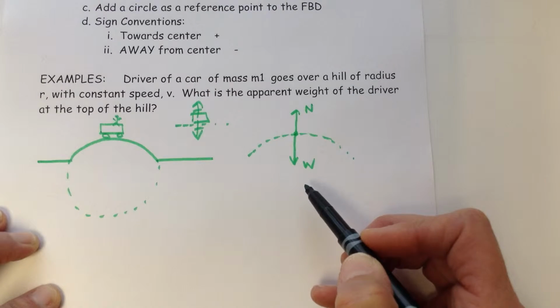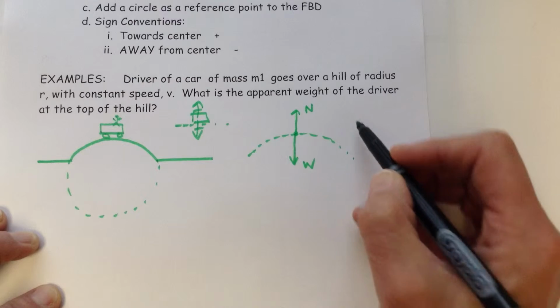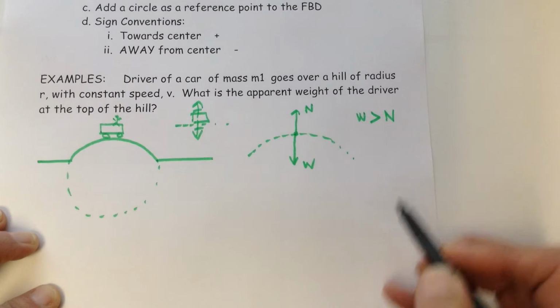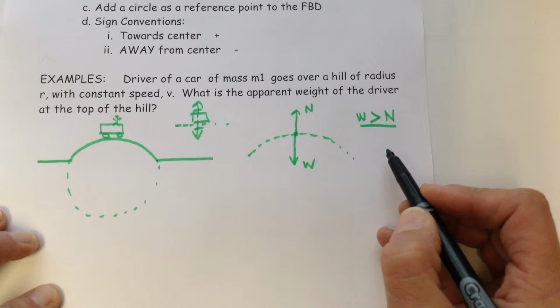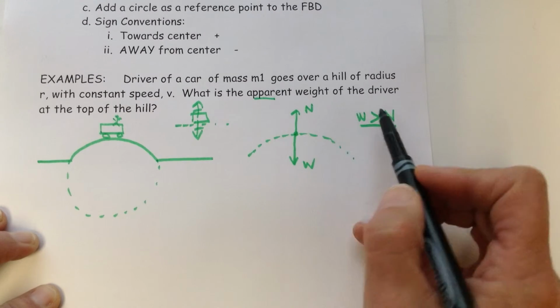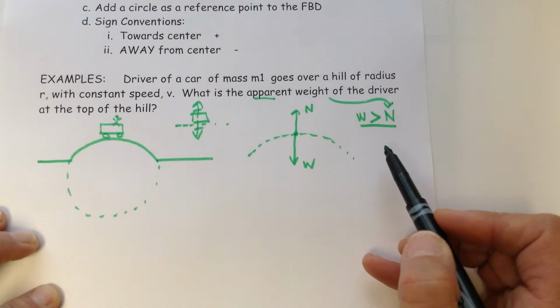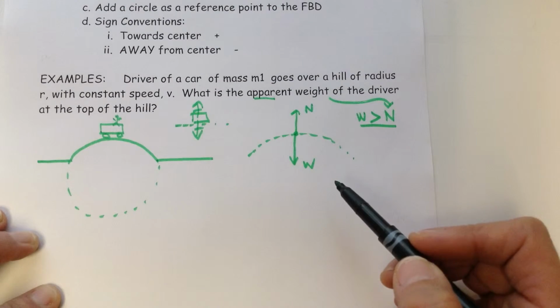So we know that we are accelerating towards the center. That tells you right away that my weight vector must be greater than my normal force. And this idea of apparent weight really is asking you, what is your normal force? The normal force is our sensation of weight. So this is how we set it up.